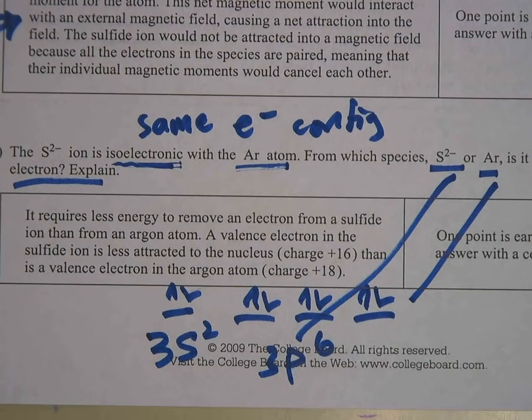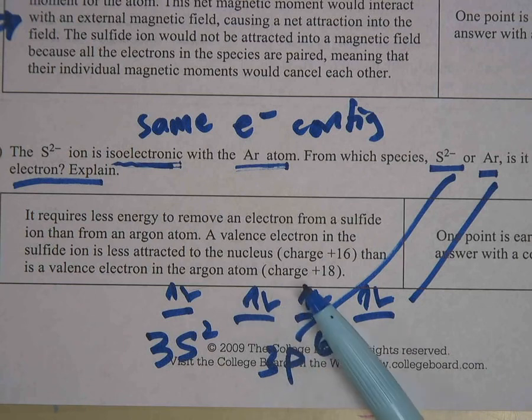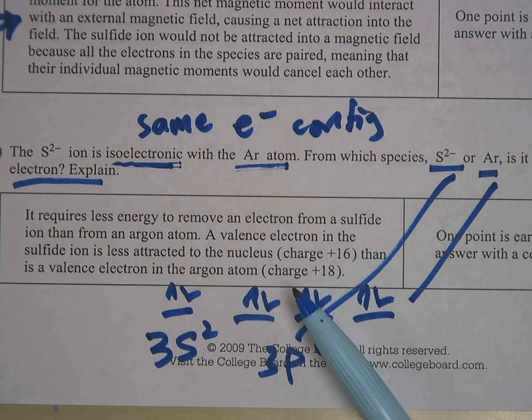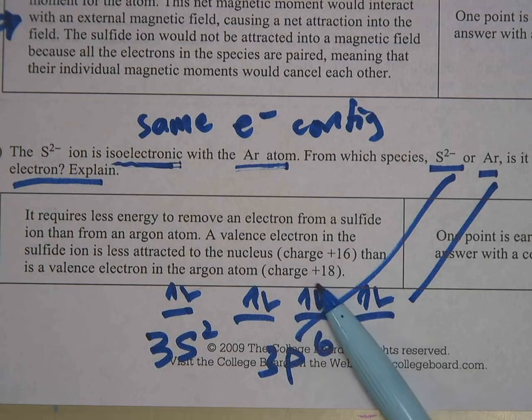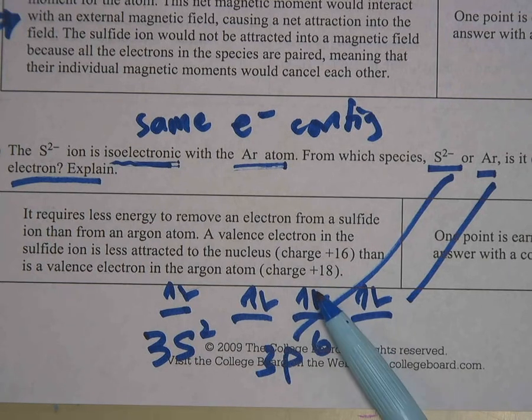Okay, just like that. It requires less energy to remove an electron from a sulfide ion than from an argon atom. A valence electron in the sulfide ion is less attracted to the nucleus, a charge of plus 16, than a valence electron from the argon atom, because the argon atom's electrons experience a greater effective nuclear charge. They have more protons in the nucleus. All right, good.